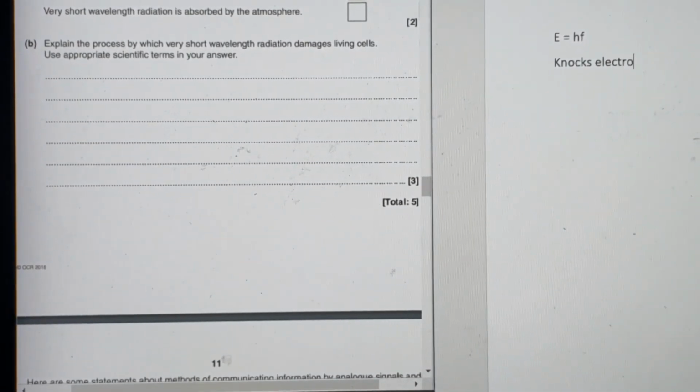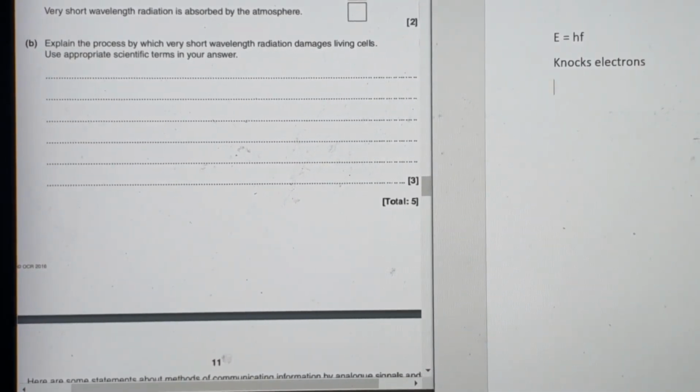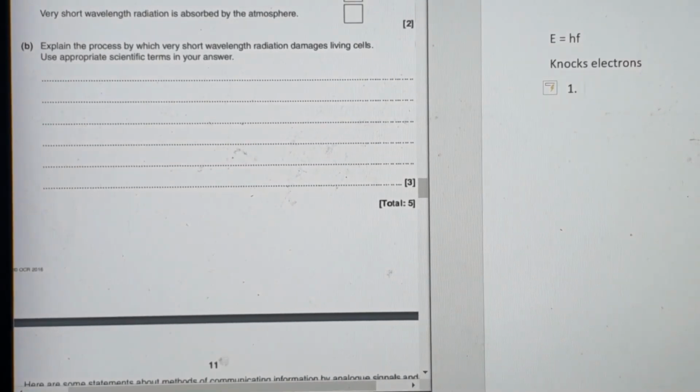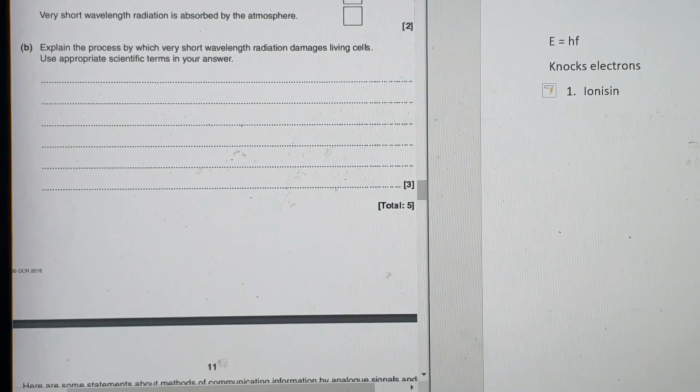So I've written down E equals hf. The higher the frequency, which implies a short wavelength, the more energetic it is. So what happens if it knocks off an electron? It will be ionizing, won't it? So for the first mark, you would say it is ionizing radiation.